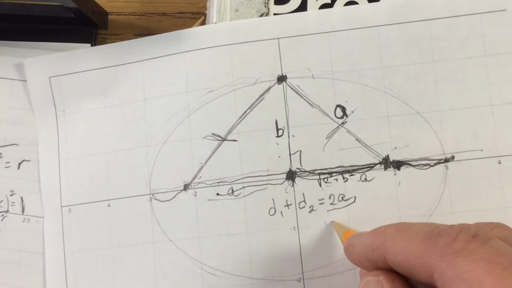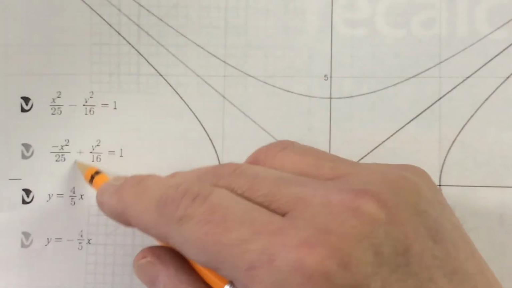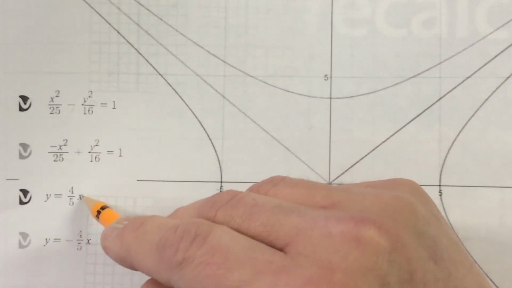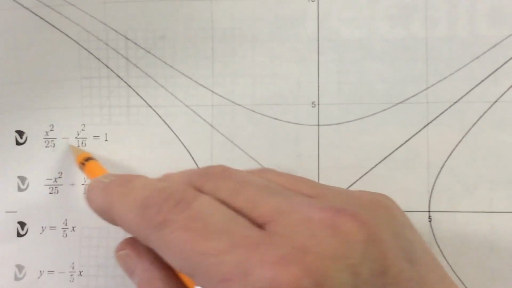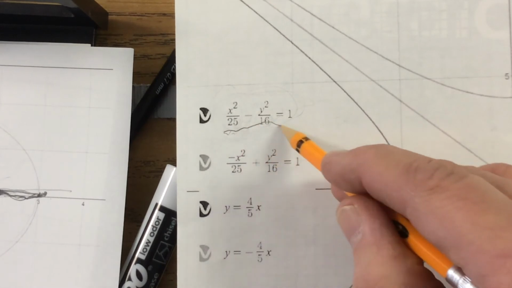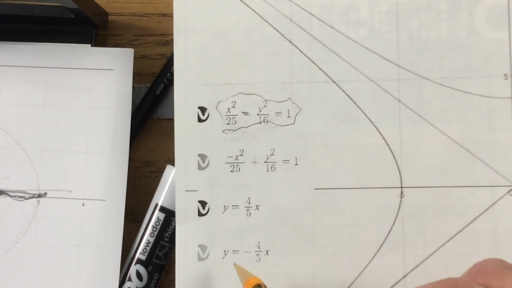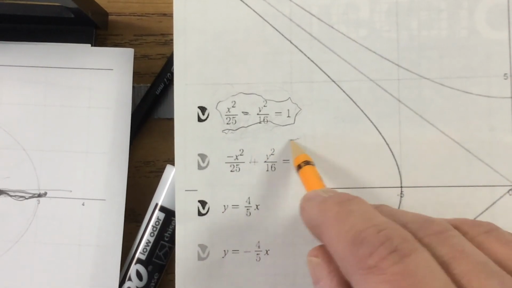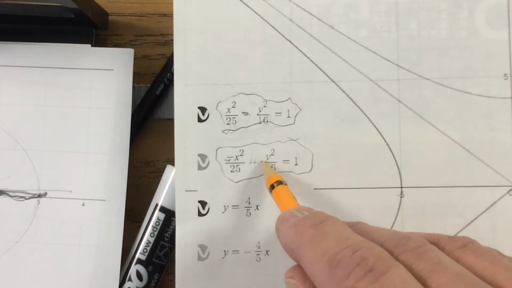So then what happens if we just mess with the equation and instead make it minus? Okay. So you'll notice that what I did here, I changed it so that a is 5 and b is 4. Right? So this is what would happen if I just took the equation for the ellipse and made it minus instead of plus. This is what would happen to the ellipse if I made the first one minus and the second one plus.